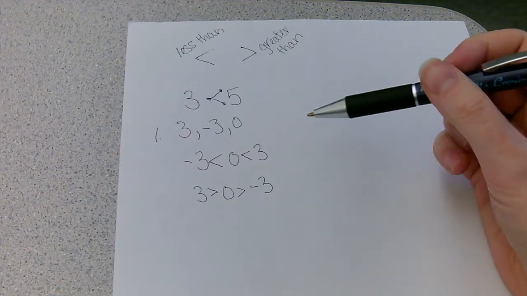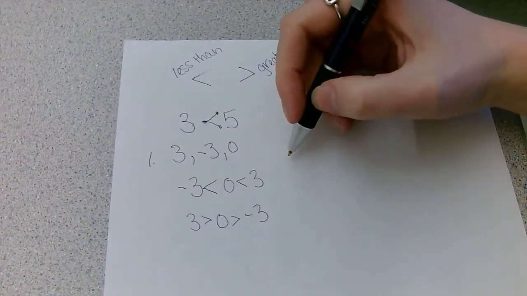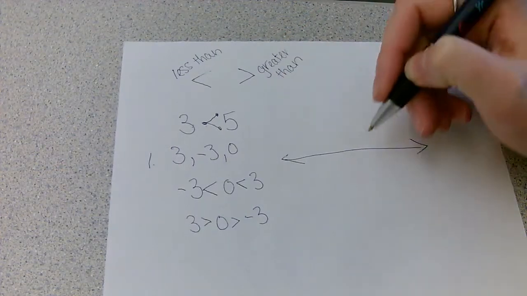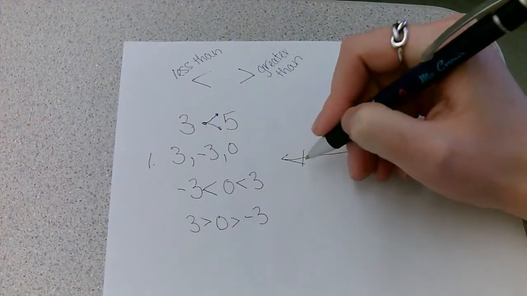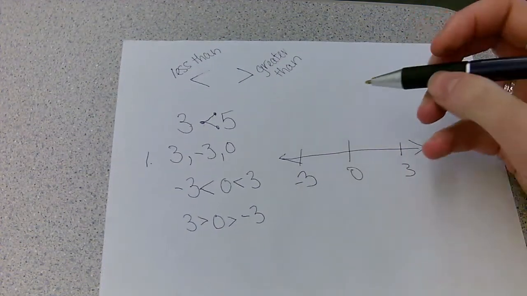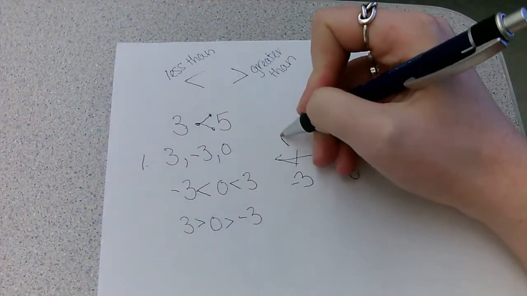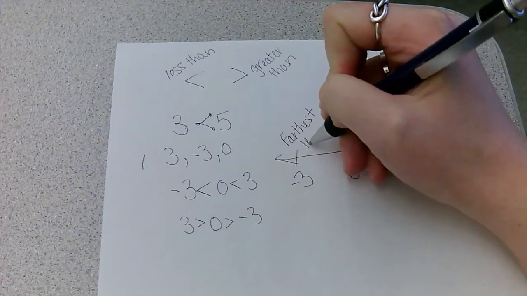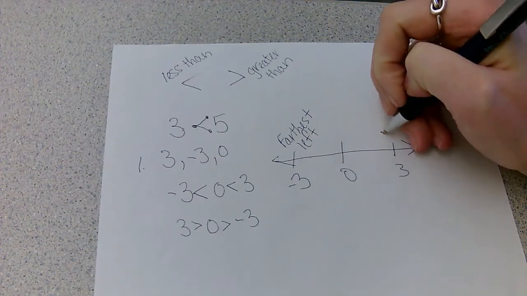Which one is furthest left and right on the number line? So I have my number line, I have 0 here, I have -3, and I have 3 here. So -3 is farthest left, and 3 is farthest right.